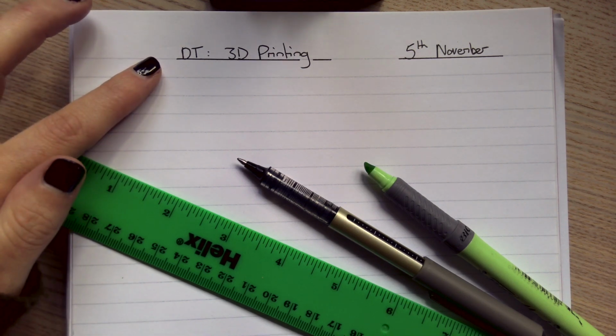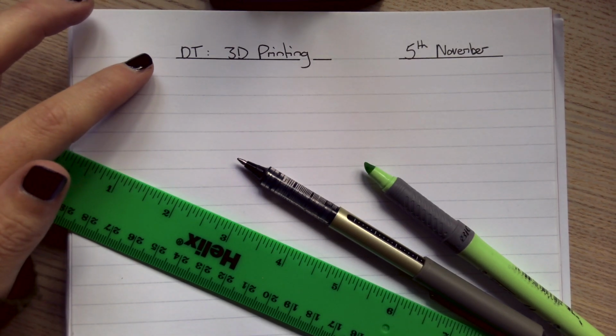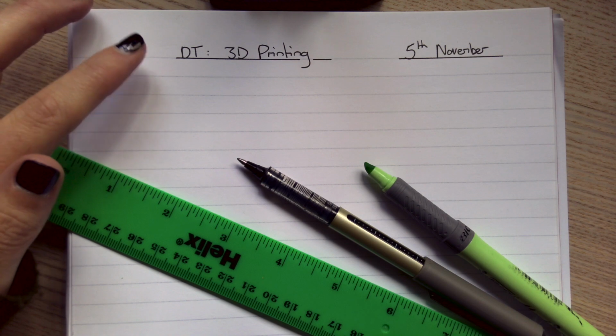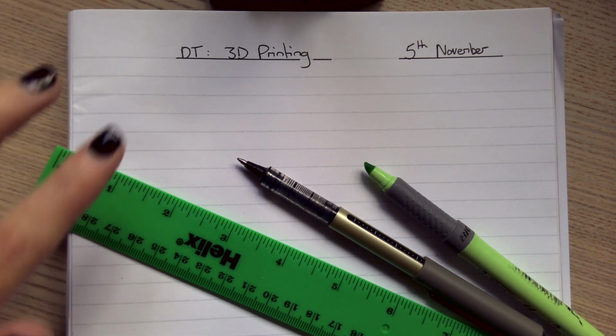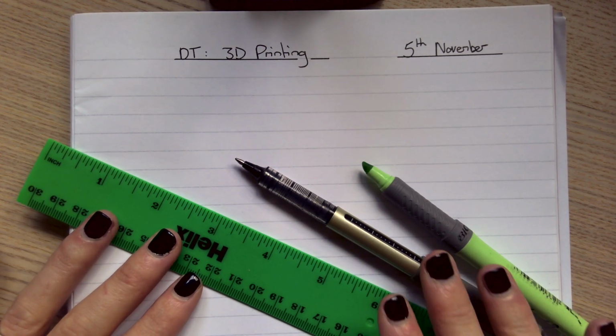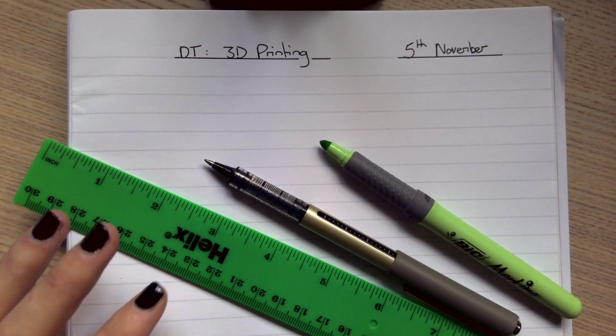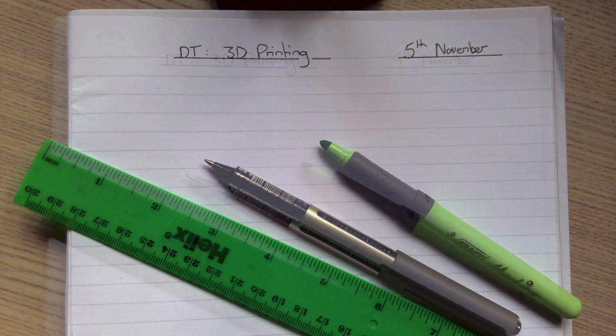So I'm pretending it's a Thursday night, I've got DT homework, and I'm going to look at 3D printing as directed by my teacher. So I've written my title, I've underlined it, I've written my date, I've underlined it, and I'm ready to go because I have my ruler, I have my pen, and I've got a highlighter today just to help me out to keep things a little bit clearer in my book.